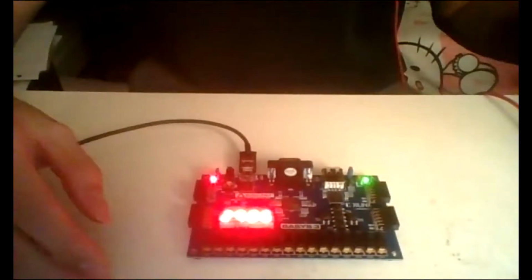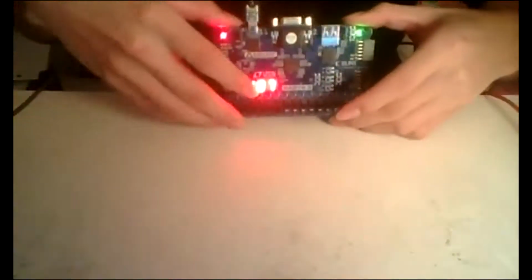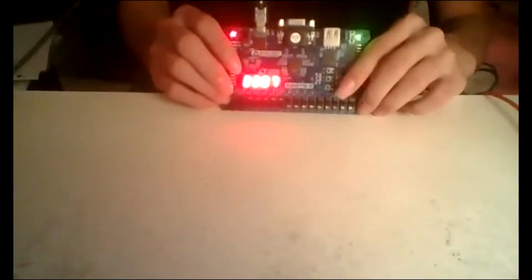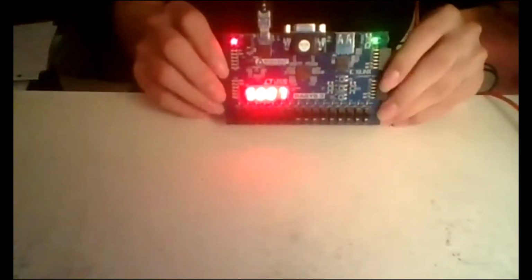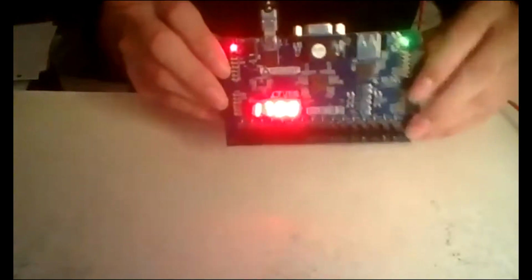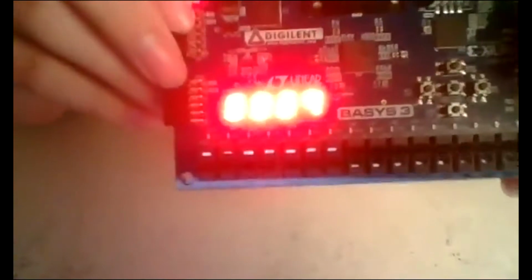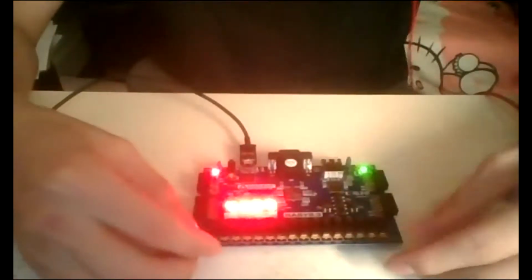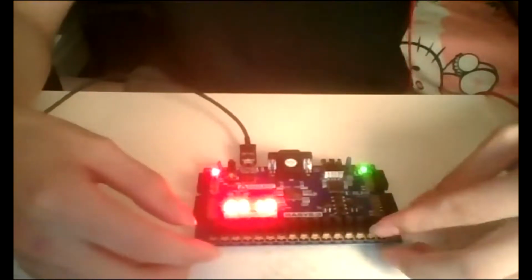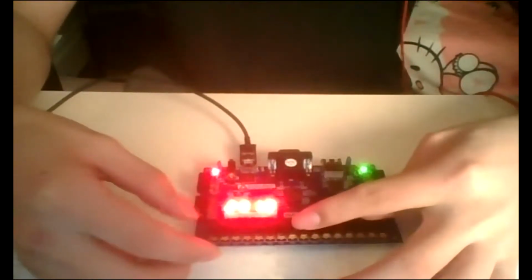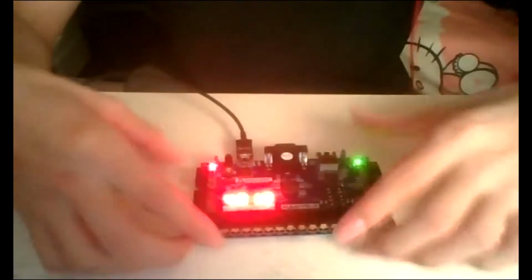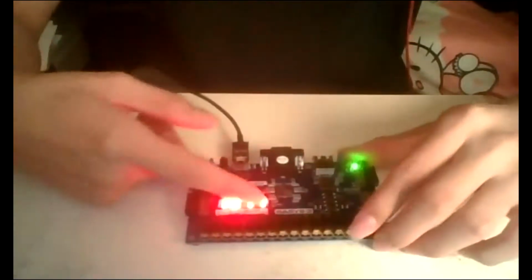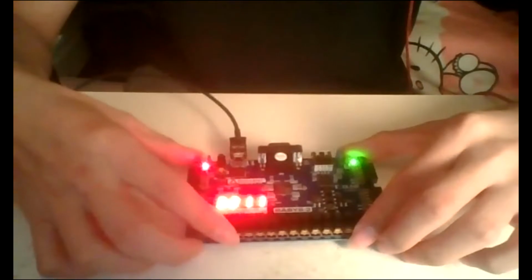Okay, so here I have my FPGA board. I don't know how well you can see it. Sorry for the poor video feedback. My camera's really bad. So yeah, my goal for the FPGA board was to have the LEDs represent the seconds, since my board is clearly smaller and it doesn't have as many 7-segment displays.